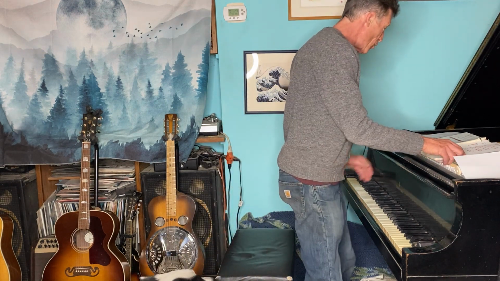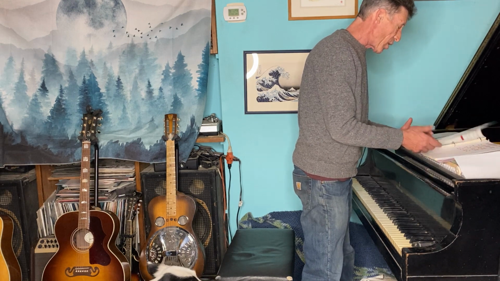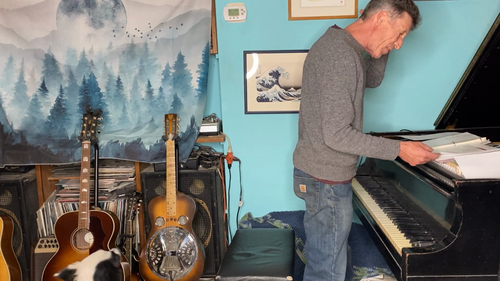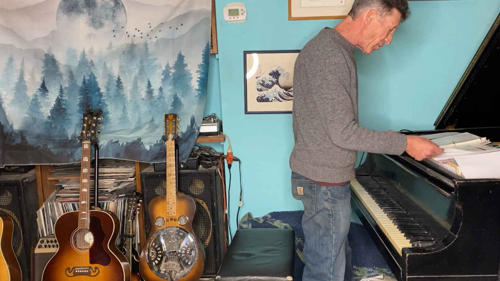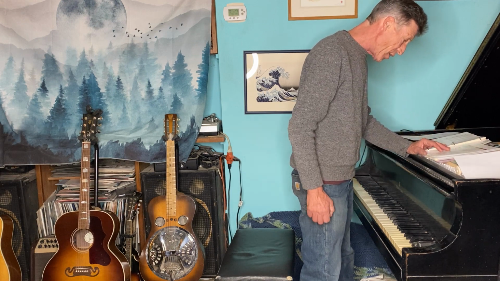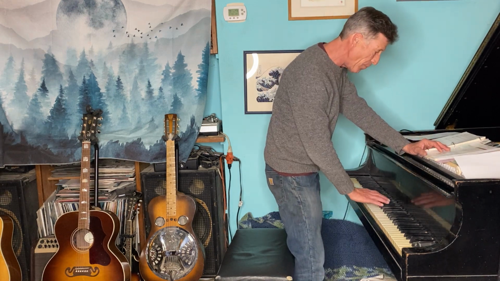So now we're going to move to page 243, and we are going to look at this little piece of music called Lavender's Blue. I just learned this today off of the textbook. And first I'm going to play the melody.